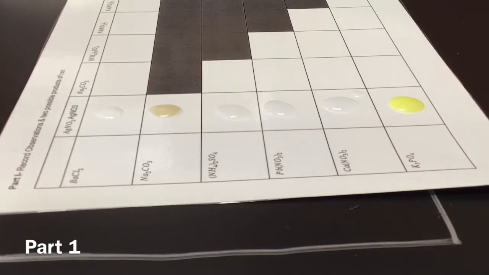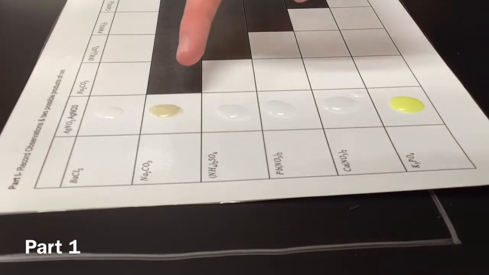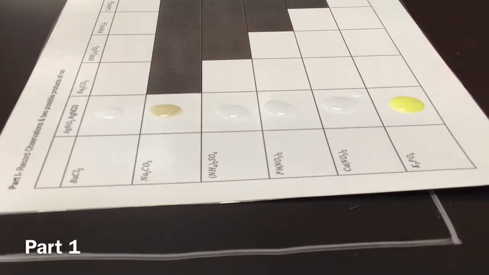All right, we're gonna go to the next one, Na2CO3. That's more of a brown than a yellow. Yeah, we thought it was yellow, but now it's more brown. Okay, so we're changing this one to brown because that's more accurate.